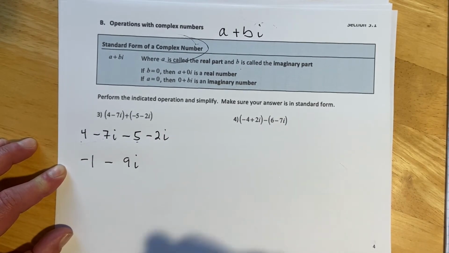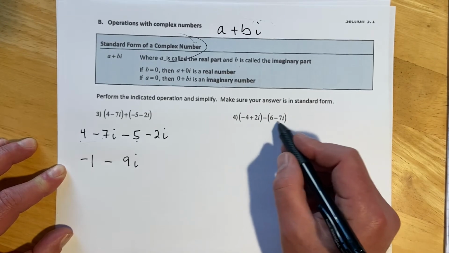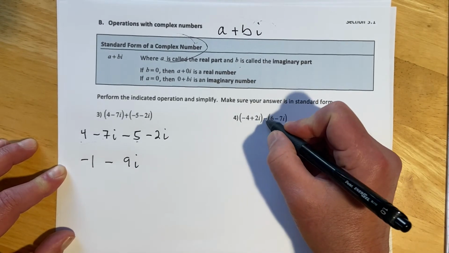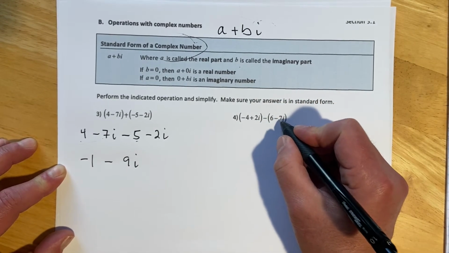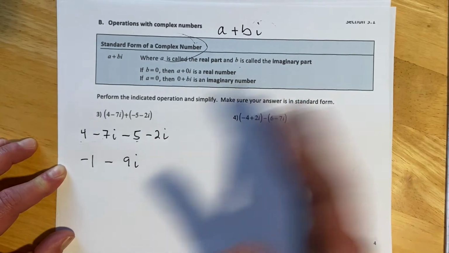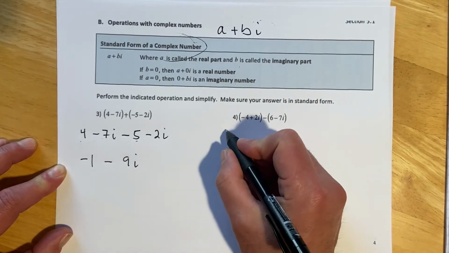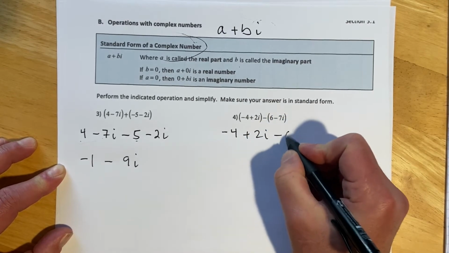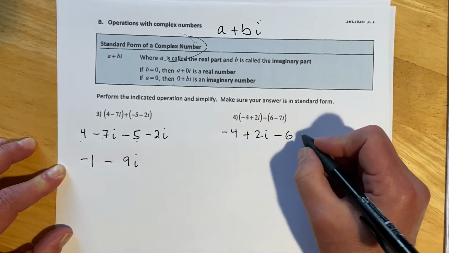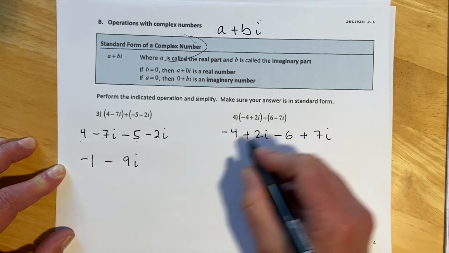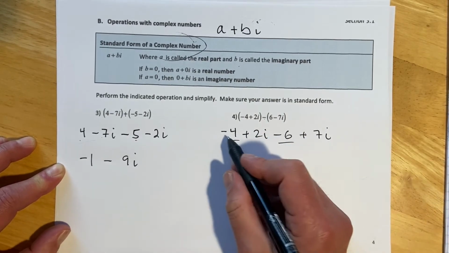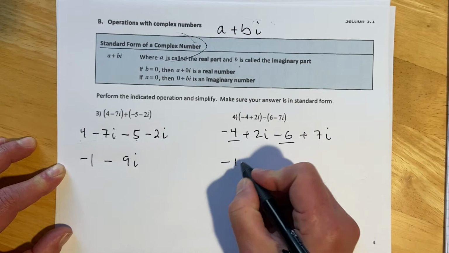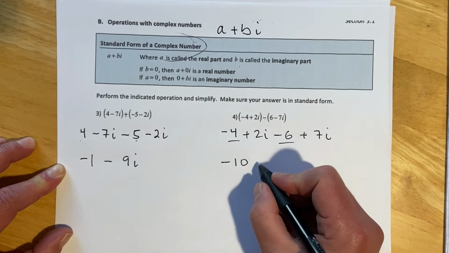So you can really just think of it as collecting like terms, and that's exactly what you would think to do. This next one is subtracting two complex numbers, and the same way that if this was 6 minus 7x, we would have to distribute that negative. It's exactly the same. So we'll rewrite this as minus 4 plus 2i minus 6 minus negative makes plus 7i. And now we'll just collect up our like terms here. So this will be negative 10, 2 and 7 for 9i.